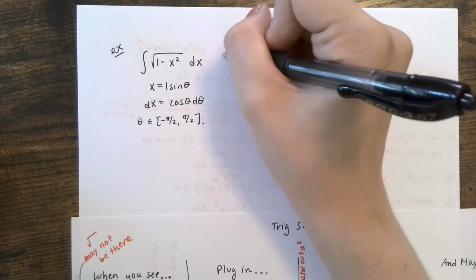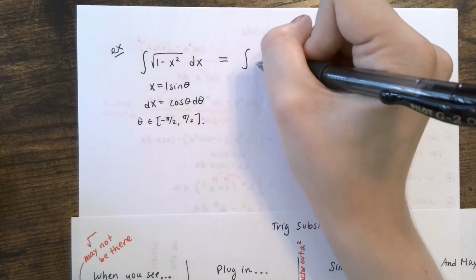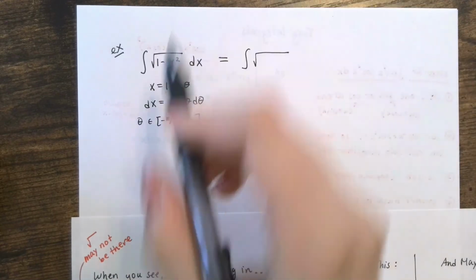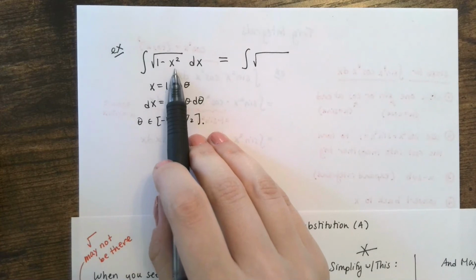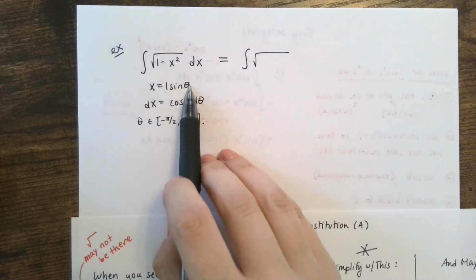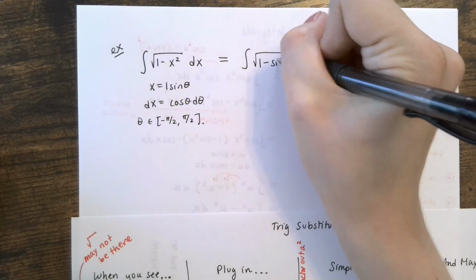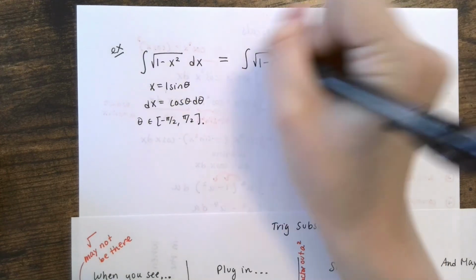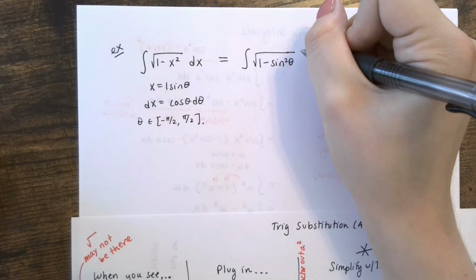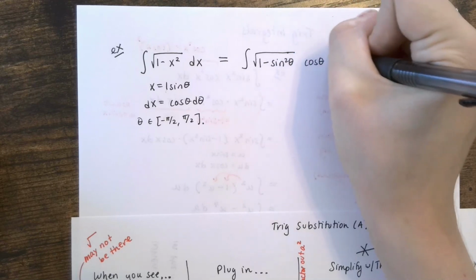Okay, so then we'll plug stuff in. In this one, we only see x in that one spot, but you will see more complicated ones where this gets substituted into more than one place. But we'll get to those later. All right, so here we have 1 minus sine squared theta. That's my x squared. And then dx is cosine theta d theta.